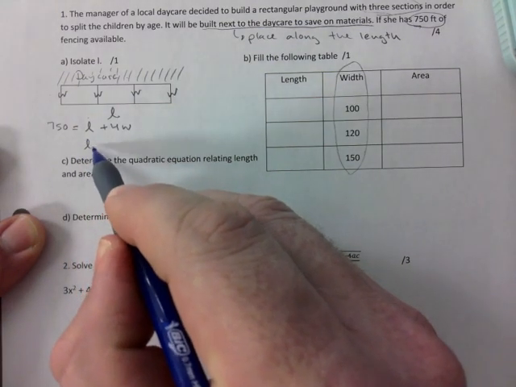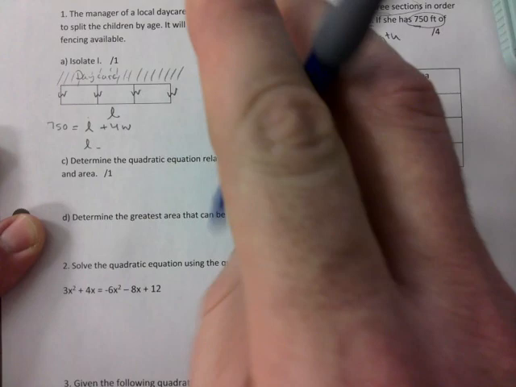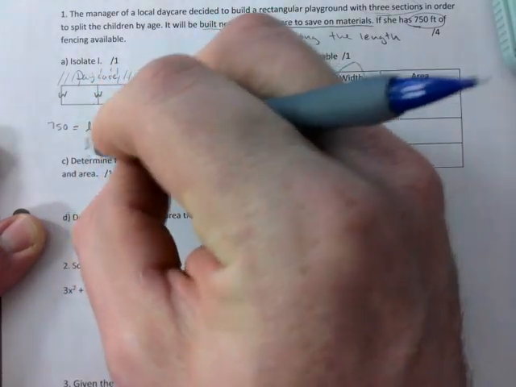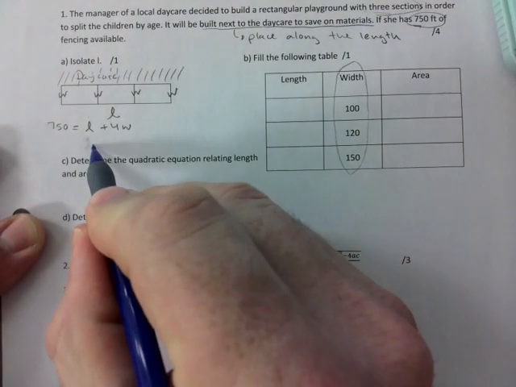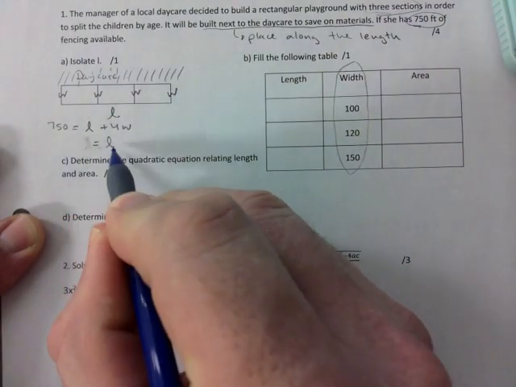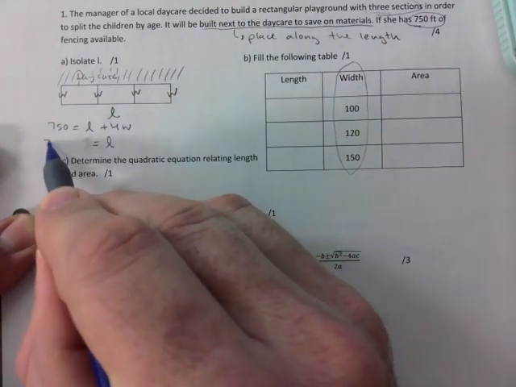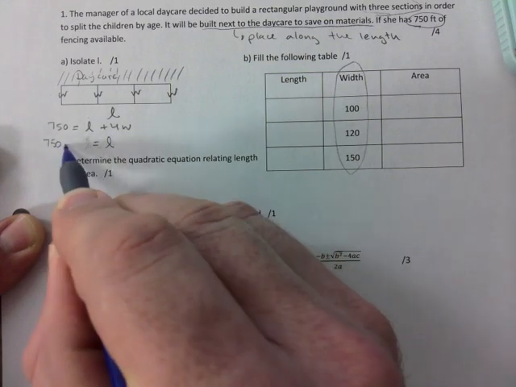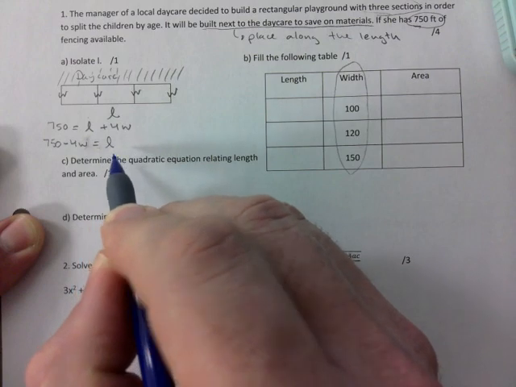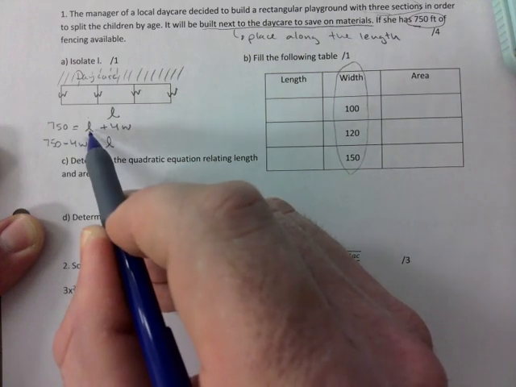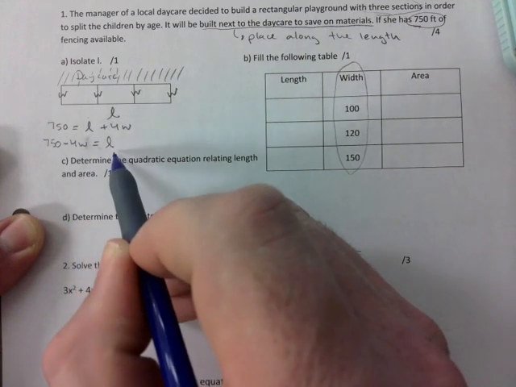I need to be careful because your brains need to follow what I'm doing. I'll say length stays here, and on the other side we have 750 minus 4W. You don't need to divide because length doesn't have a coefficient greater than 1 in front of it.